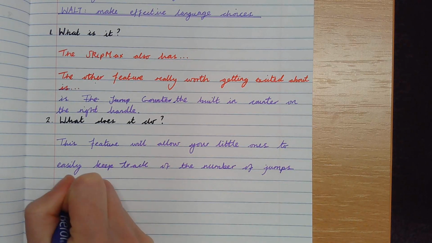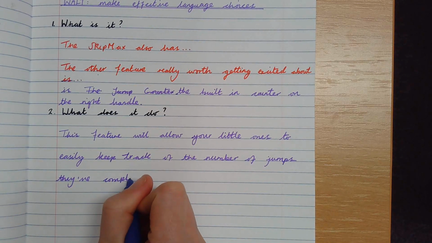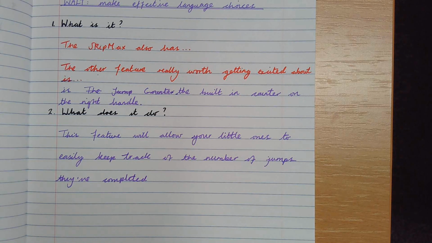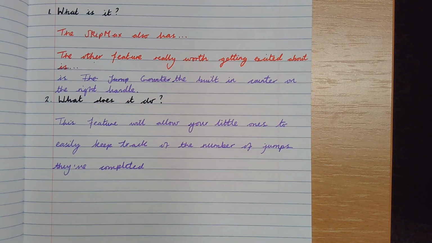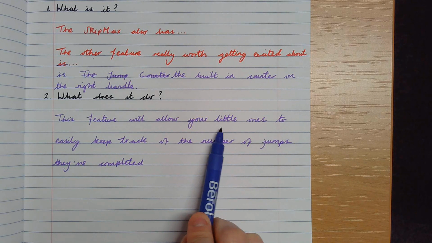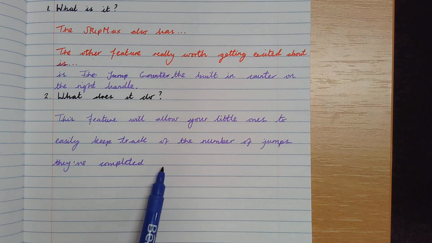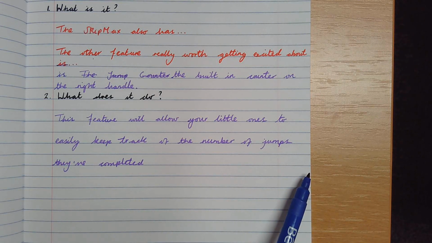And I'm going to actually add on something else it can do. I'm going to say it will also allow the adult to set targets for the child. So let me read back and see how I would add that on. I really want to make sure I sell this final feature. This feature will allow your little ones to easily keep track of the number of jumps they've completed. I could here say, so they'll never have to count again.